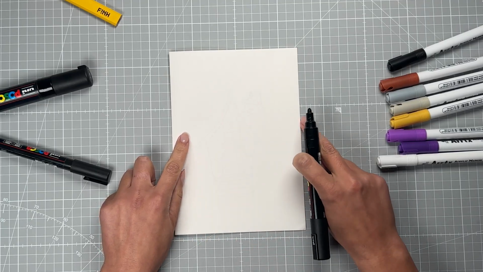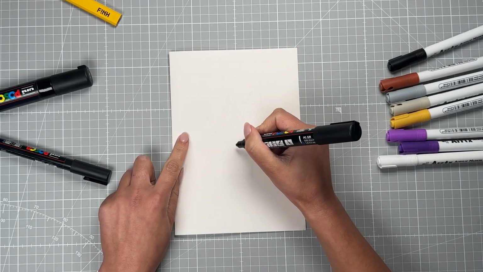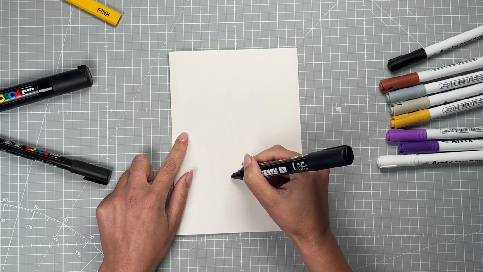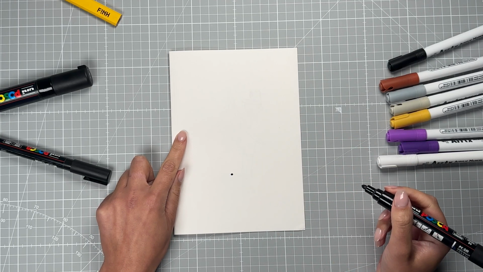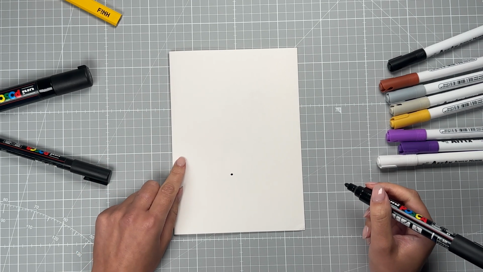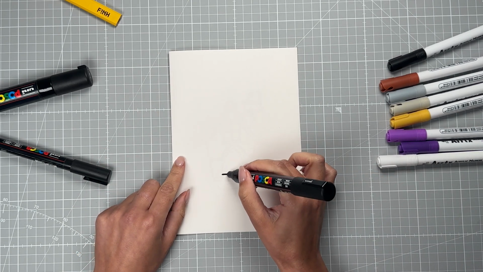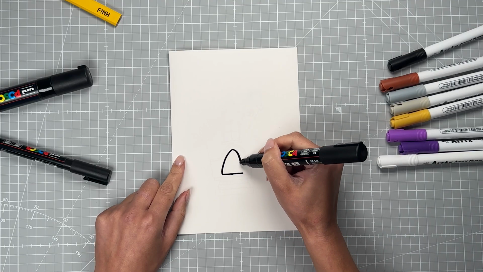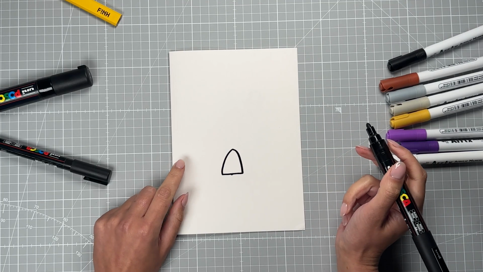Alright, so where to start? We're going to go to the middle of the page and go down round about here. I would say that's 3/4 of the way down the page. Now here we're going to draw a line and a V shape like this. See that?